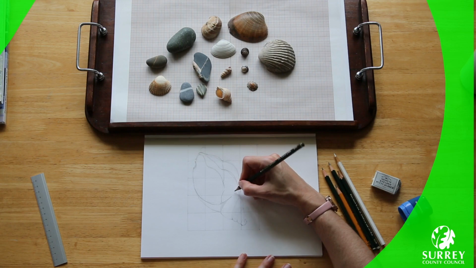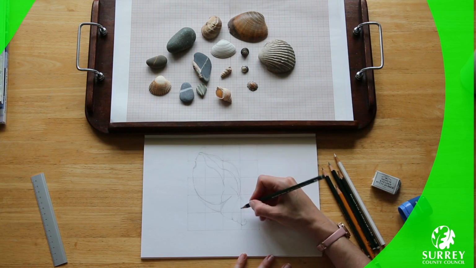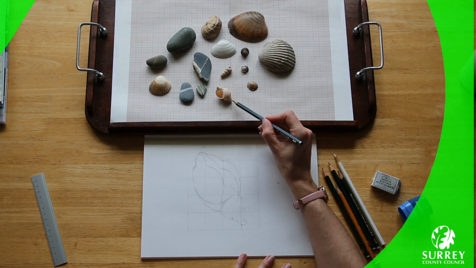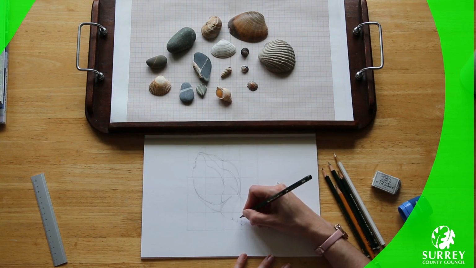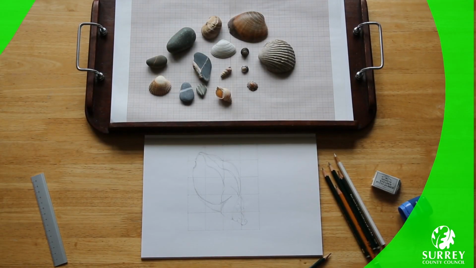It's very important that you keep looking to be able to see the lines and the patterns that are formed. So I'm going to go back to this bit and I can see 1, 2, 3 sort of ridges on this section. Go in with a bit more shade.